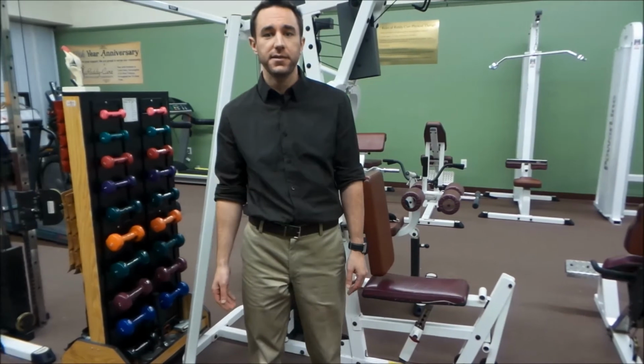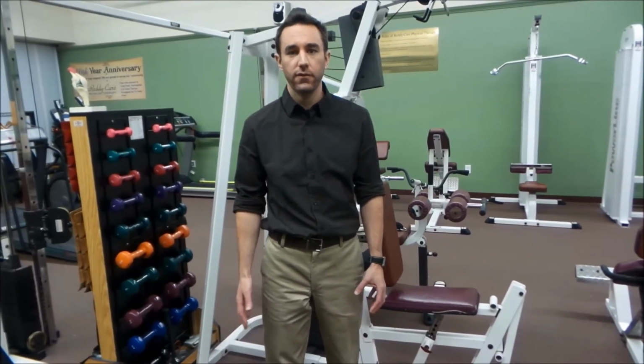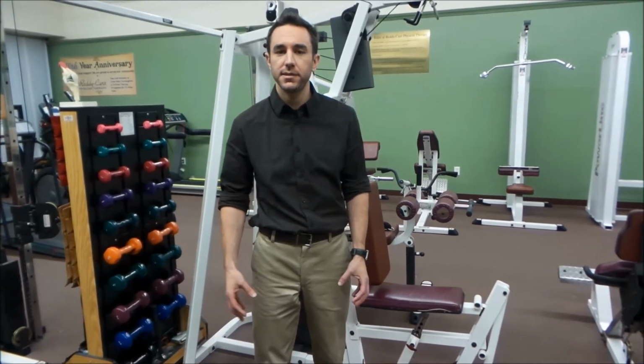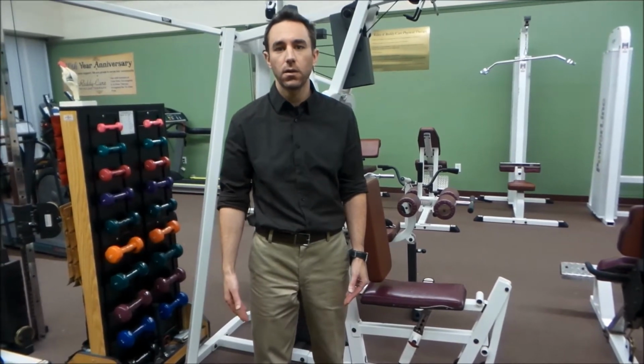When there's weaknesses in either the hip and or ankle, any one of these structures can be forced to overwork, mainly because the knee is actually caught between the hip and the ankle. It has nowhere to go.